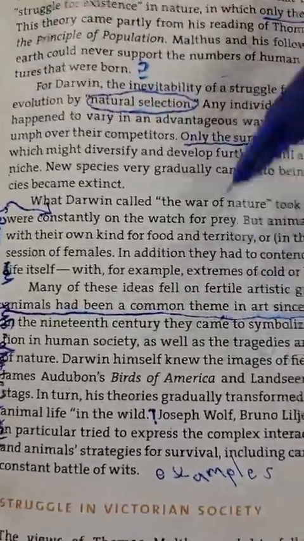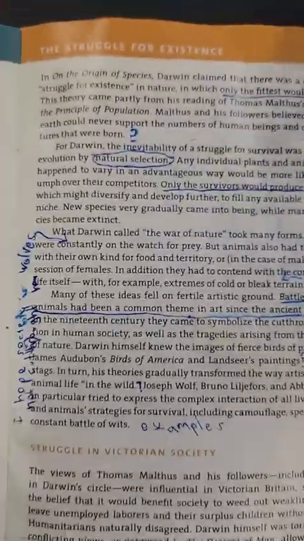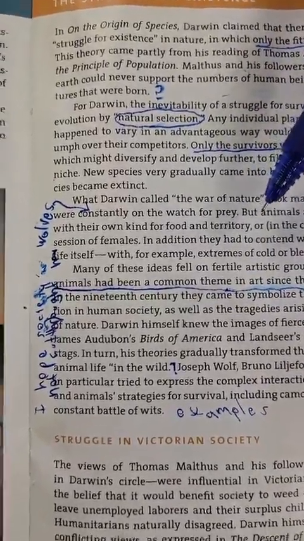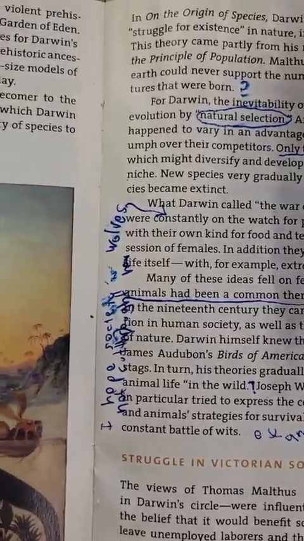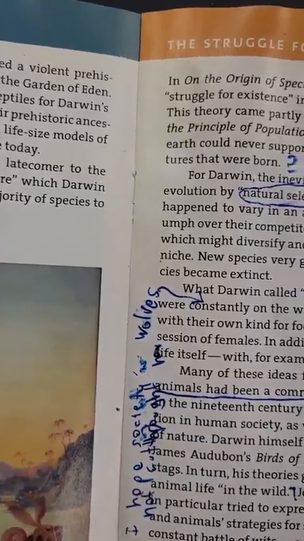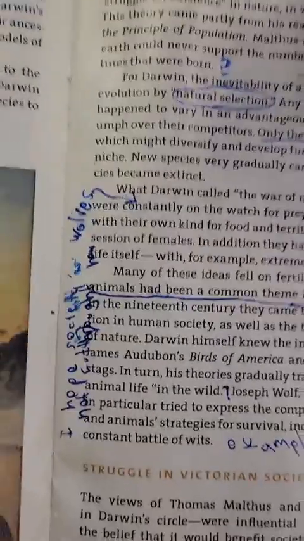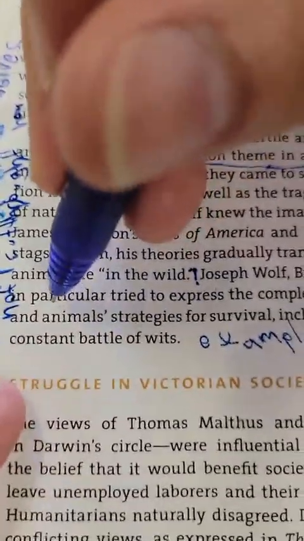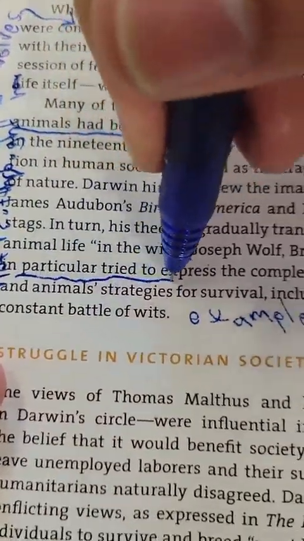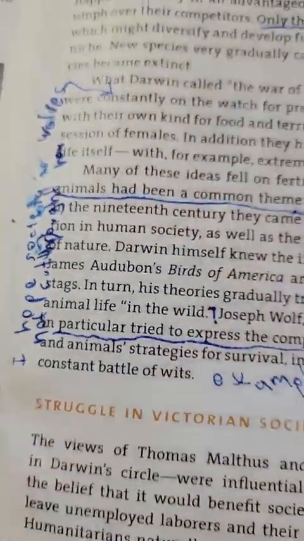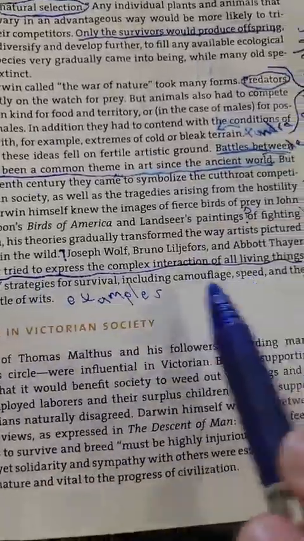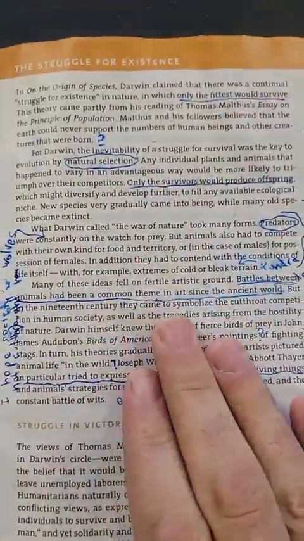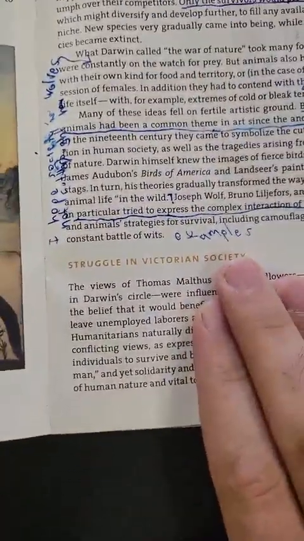And so we've got some very good annotation going. So yeah, this is just a basic annotation. We could get really in-depth into it, but already we have parts summarized. And these artists, one more thing to underline. In particular, tried to express complex interactions of living things, artists that wanted to show how life dealt with other life. All right. So we got some basic annotation down.